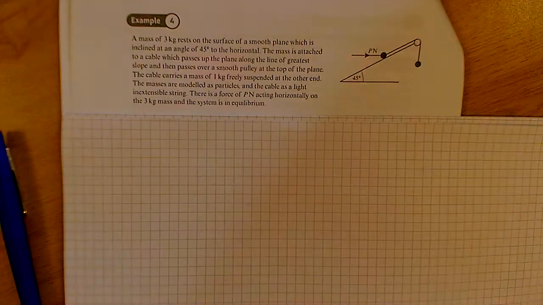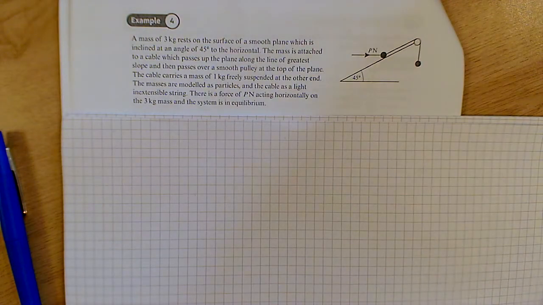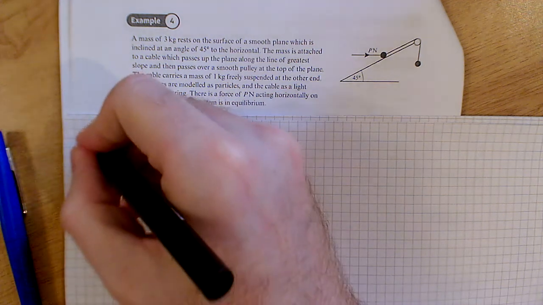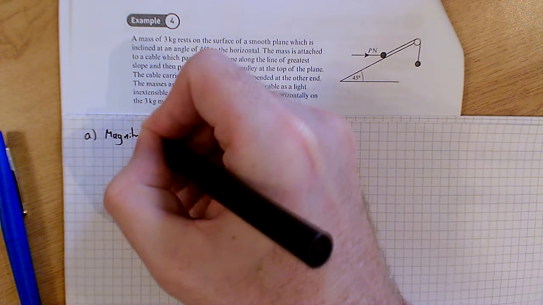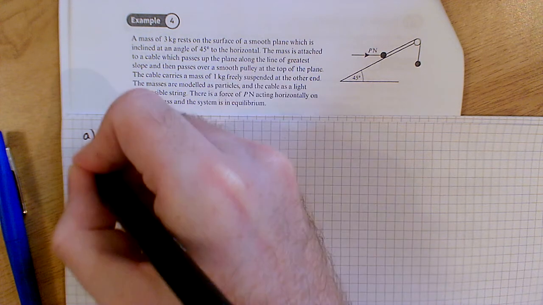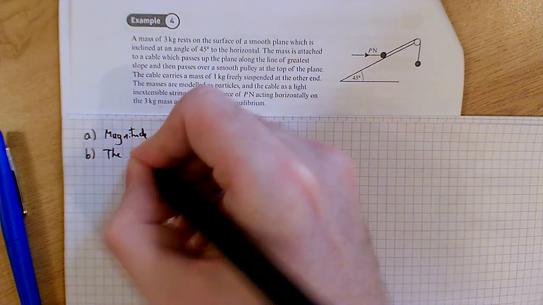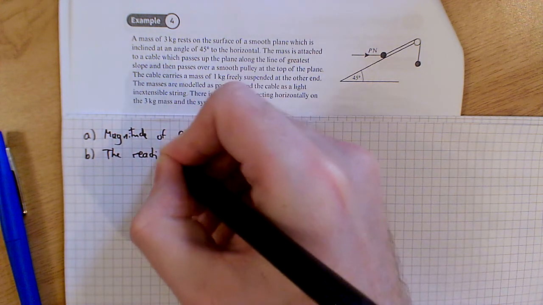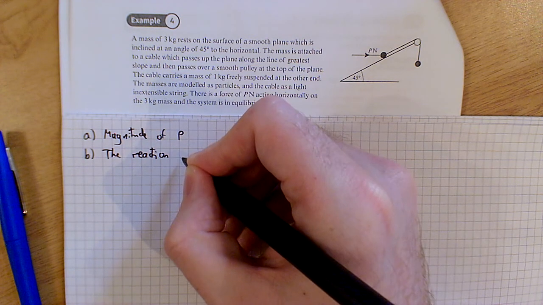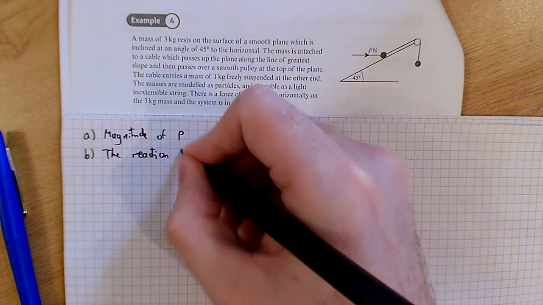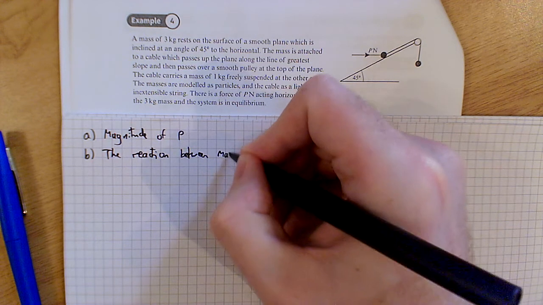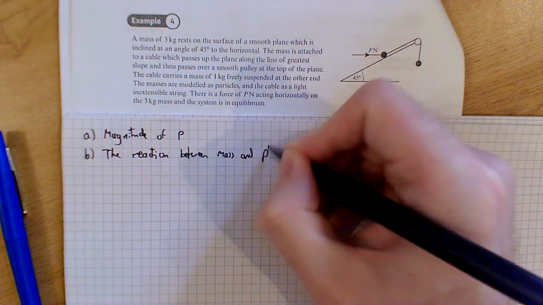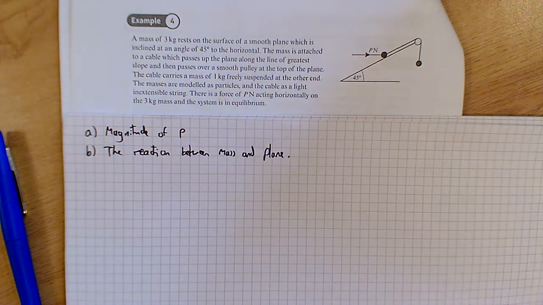Okay, example 4. The first thing with example 4 is it's missing the question. So what we're going to do is find A, the magnitude of P, and B, the reaction, the normal reaction between the mass and the plane. Okay, so that's what we're going to try and do.